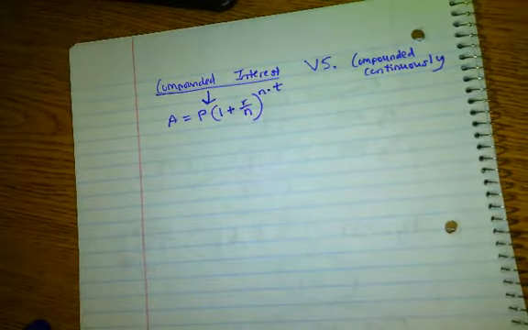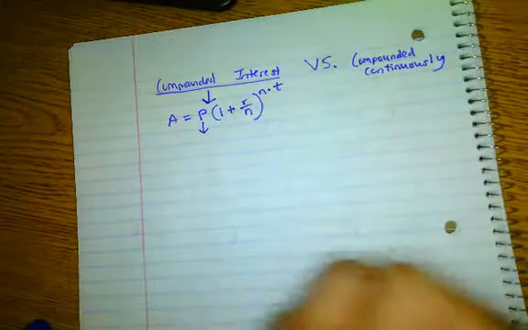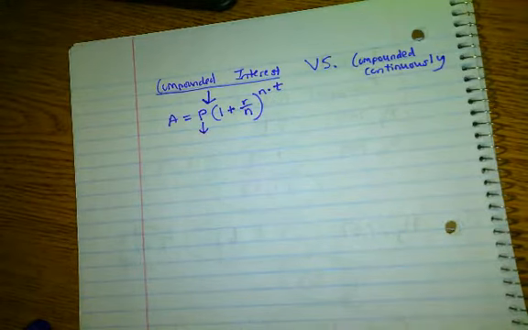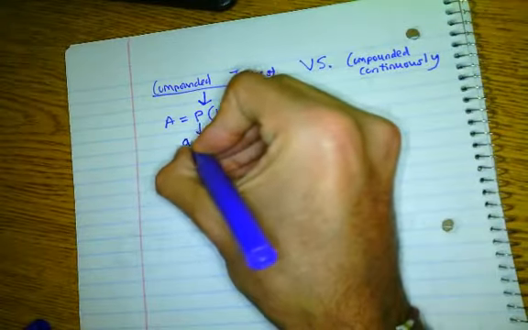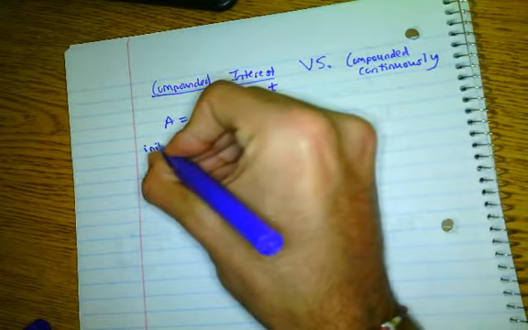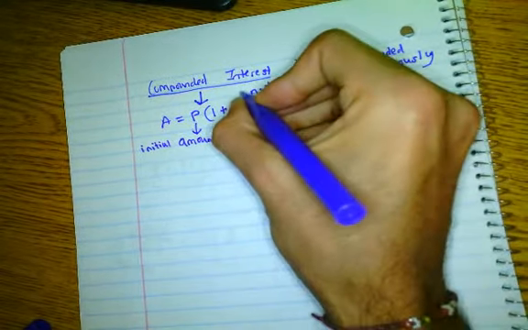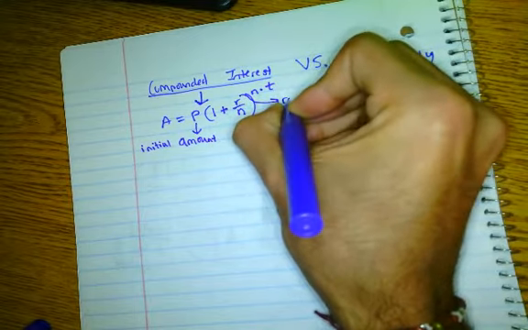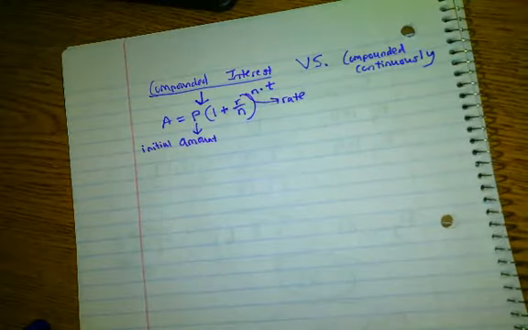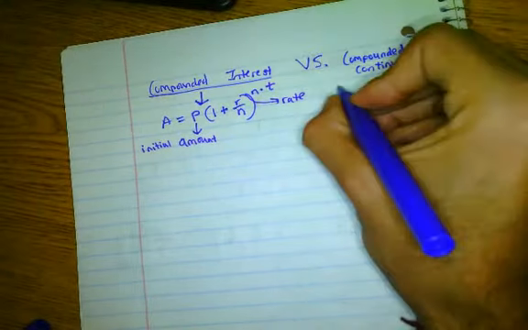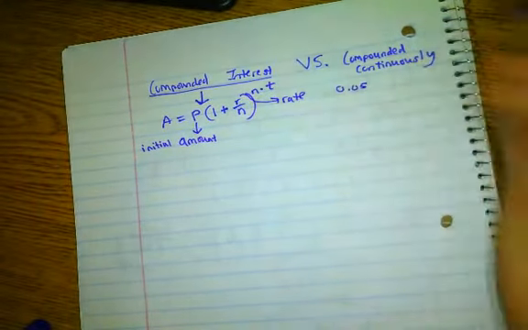So here, P is the initial amount that you have. It could be the amount given in the problem, that's your initial value that you're going to take. R is your rate, which could be given as 5% or 7%, and if it's 5% you would write it as 0.05.